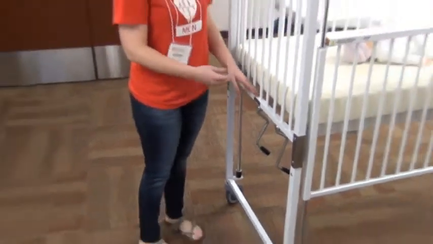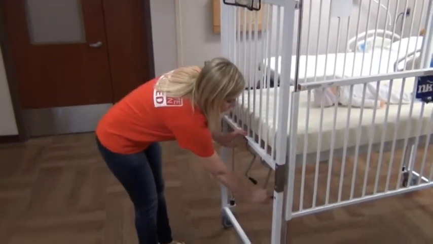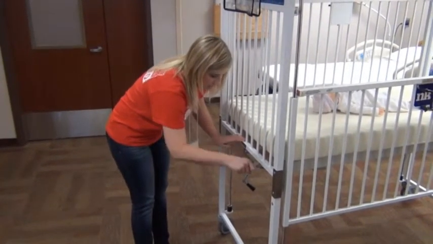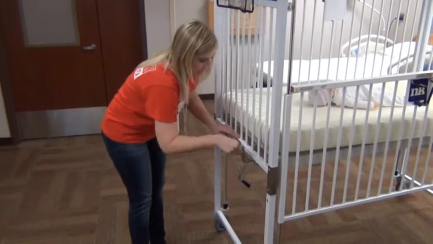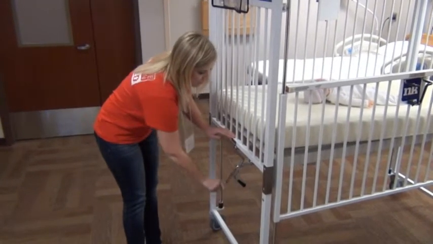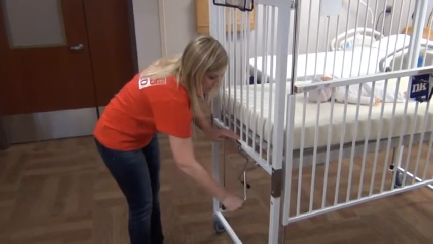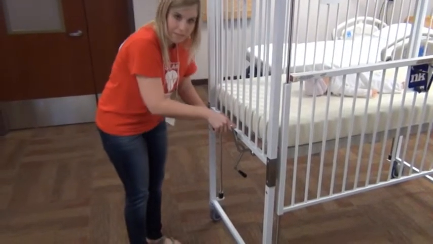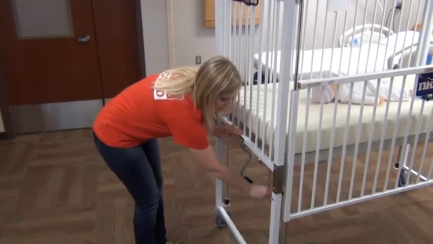And also, if you need to elevate the head of the bed, you're going to pull out this handle and then rotate it clockwise, and you'll see the head of the bed start going. When you're done, you'll go the opposite direction, and then you'll stop at this position and put the handle back underneath.